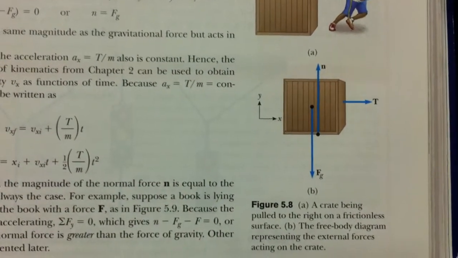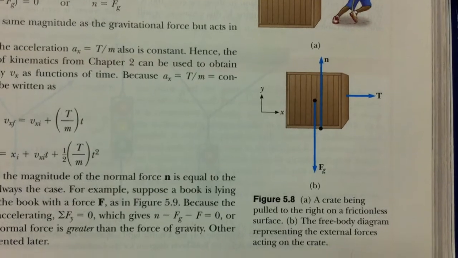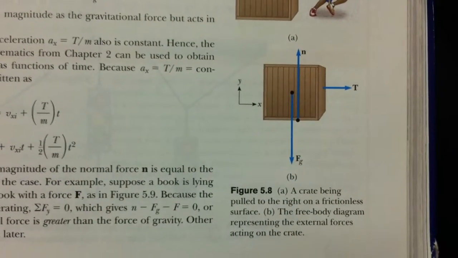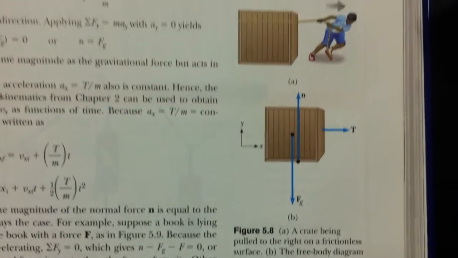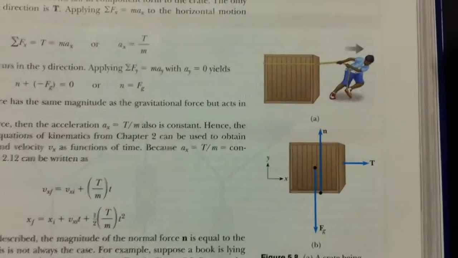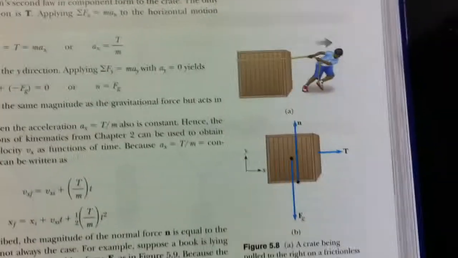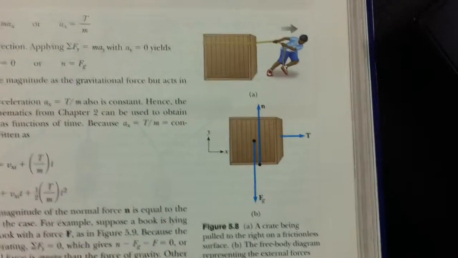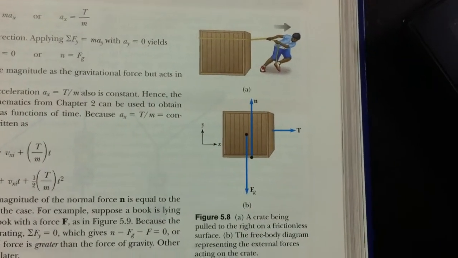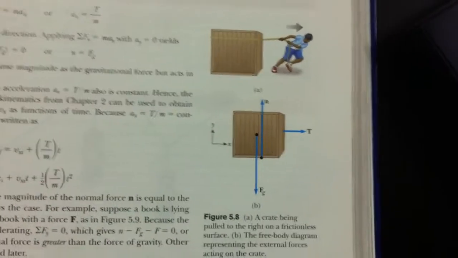You know, when we model these dynamic problems, the x and y directions are often separated out. In the case shown here, the movement is in the x direction because the net force is applied in the x direction. The forces in the y direction cancel each other out, and therefore there's no movement in the y direction.